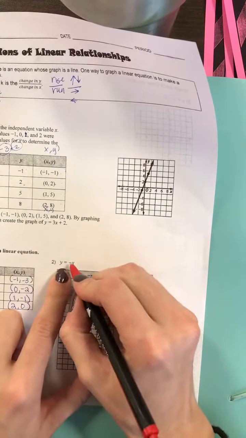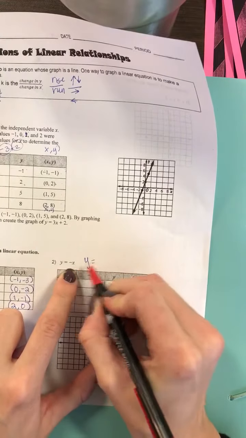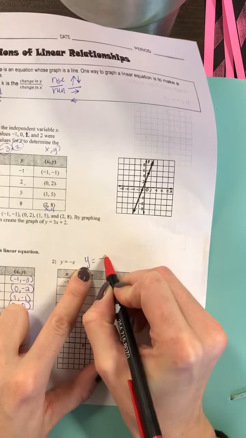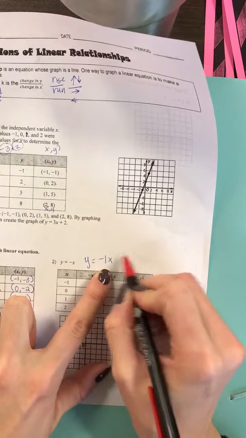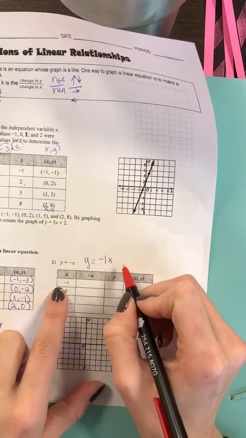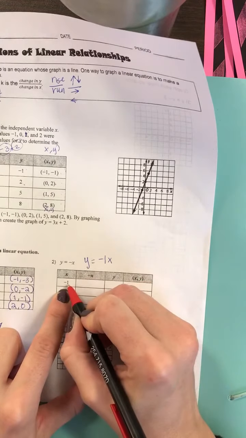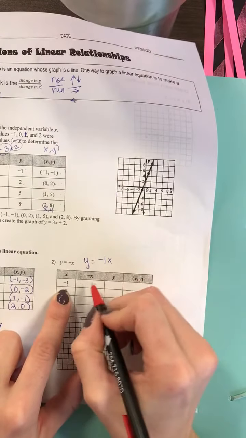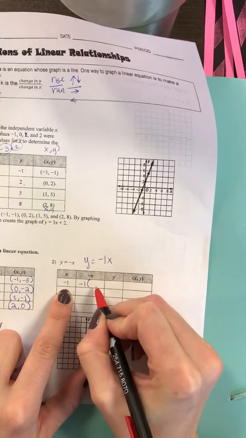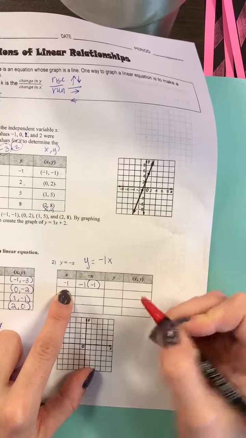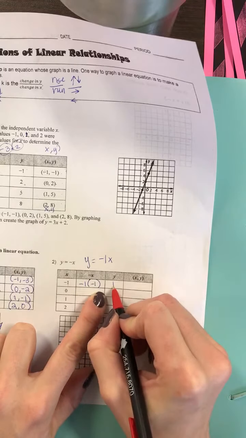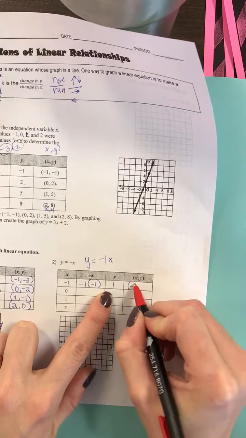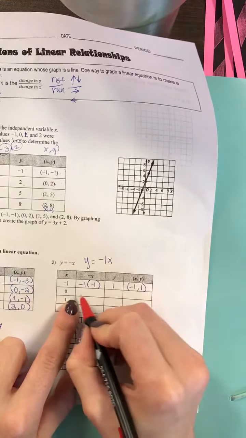Same thing over here. Our equation is y equals -x, which just means -1x. So we don't even have a b to add on. So we can plug in -1 for x, or think of it as -1 times -1, which would be +1. So now your new ordered pair, -1, +1.